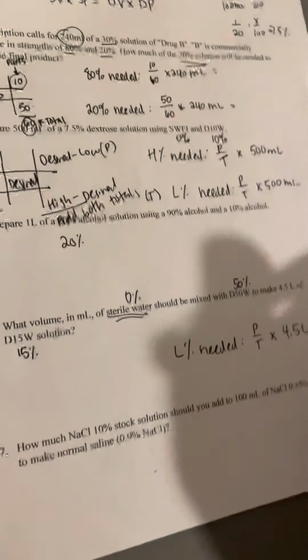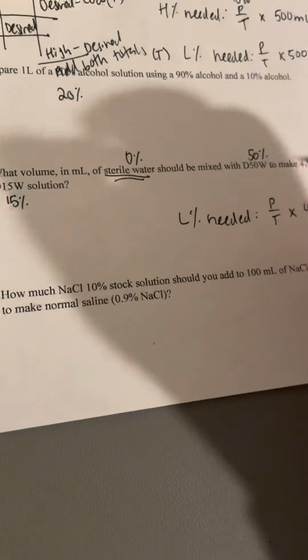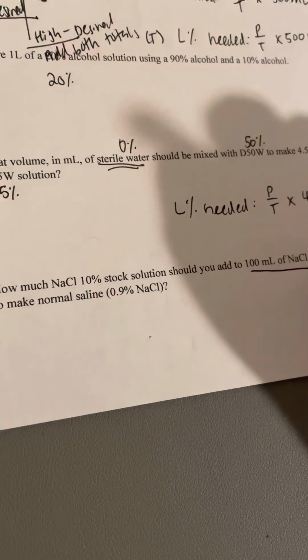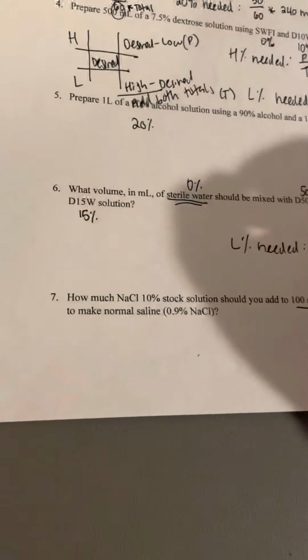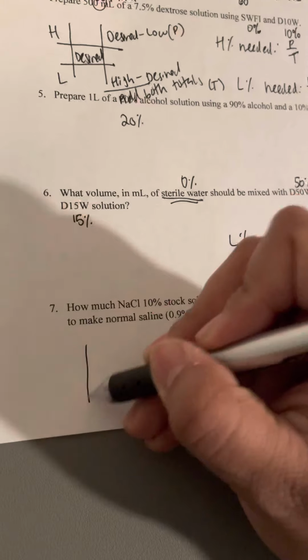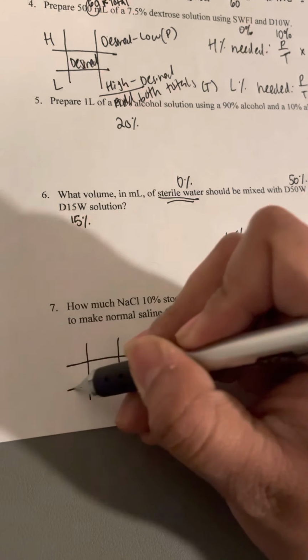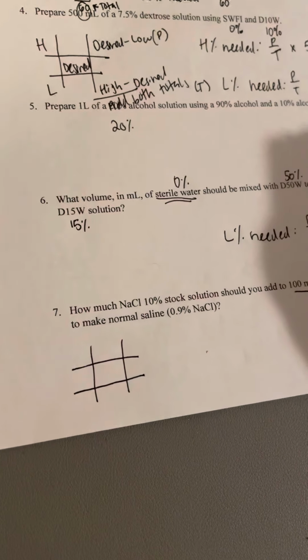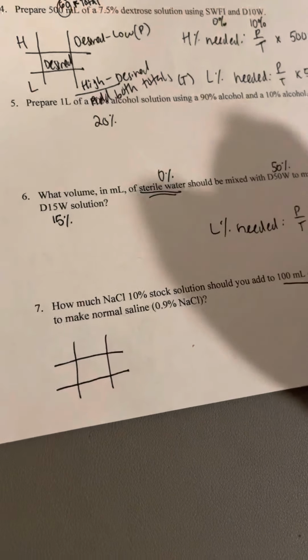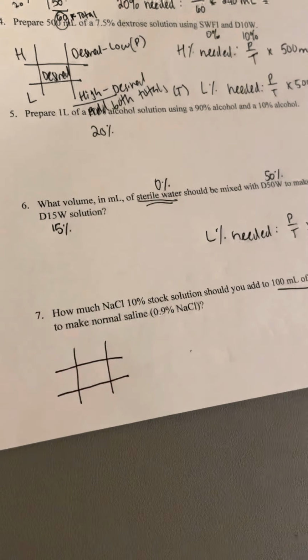Number 7 is going to be a little bit tricky. It says how much of the 10% stock solution should you add to 100 milliliters of 0.45% solution to make normal saline 0.9. So the only thing that makes this problem different than before is the end, the fraction that we manipulate at the end. Let me go ahead and work out this problem for you.